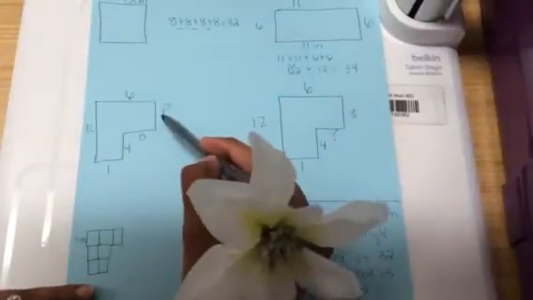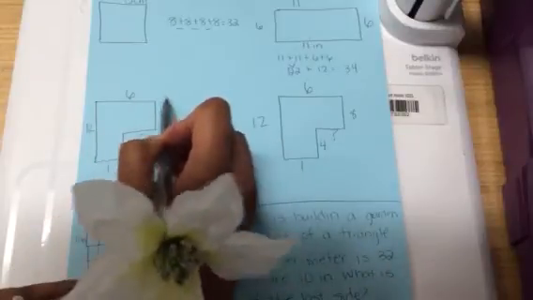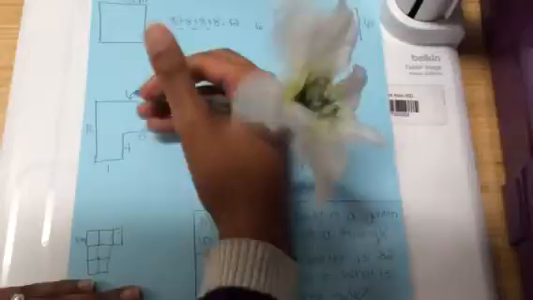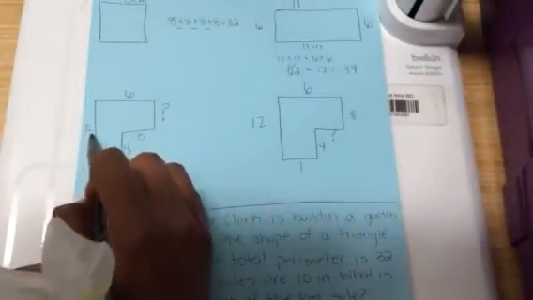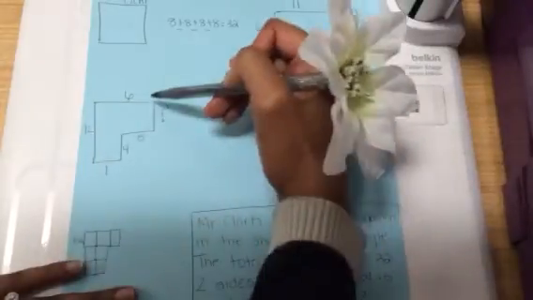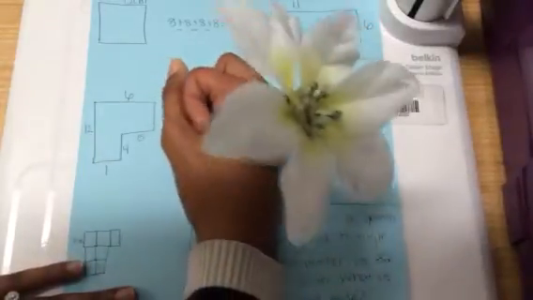As I continue going, they may be given an irregular shaped polygon. So here they're giving us a couple of sides, and they may ask, what is the side length of the question mark, or it could say side A. So here the kids have to say, well, going back to the rectangle, if this side is 12, then this side also must be 12. So what did they give us?